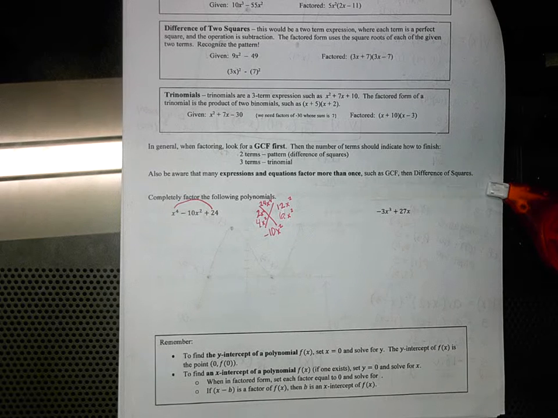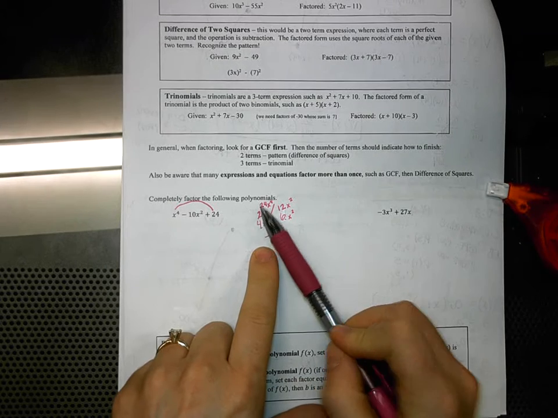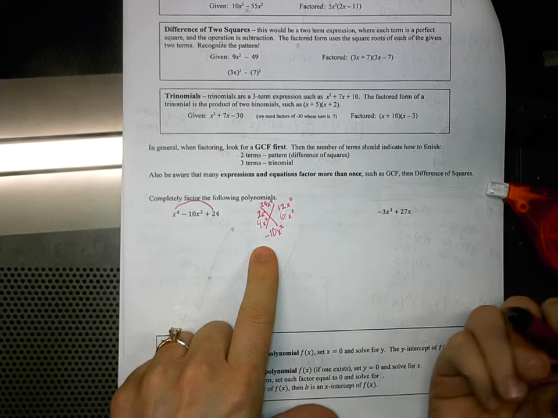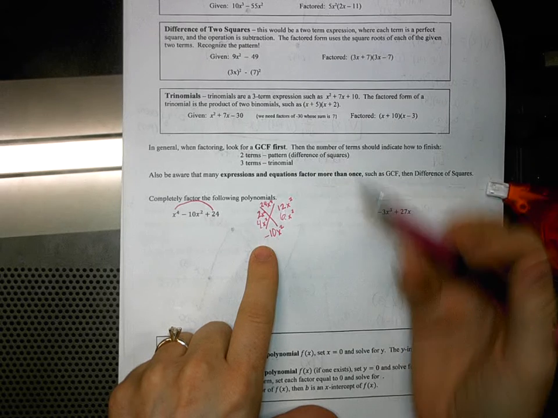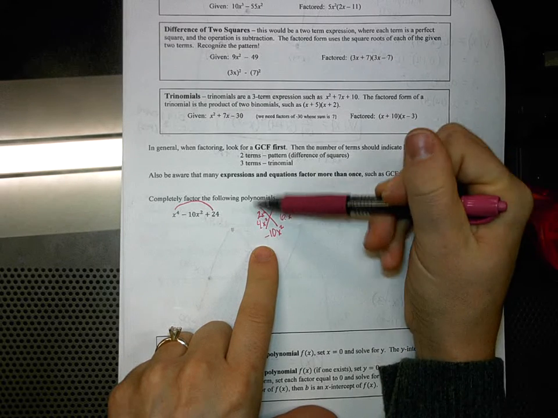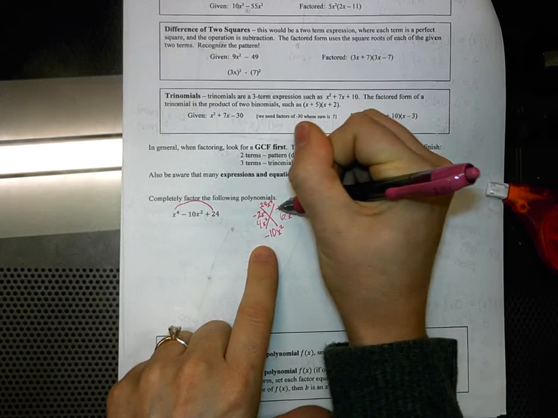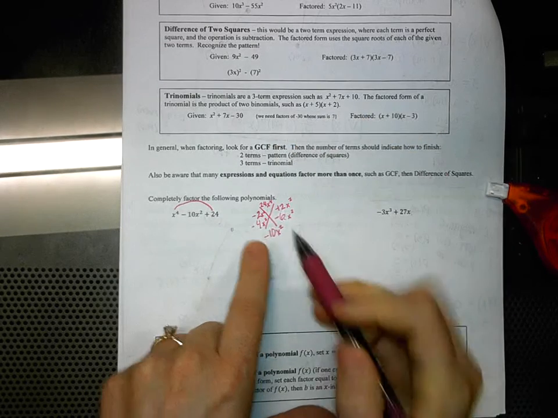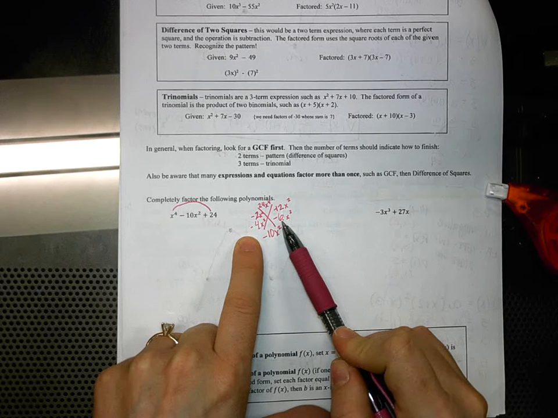And now it all depends on what our signs need to be. And I know that it has to add to a negative and multiply to a positive. So does one of them have to be negative, or do both of them have to be negative? Both, because a negative times a negative will give me a positive 24x to the fourth. So the only way I can add to negative 10 is the negative 4 plus negative 6.